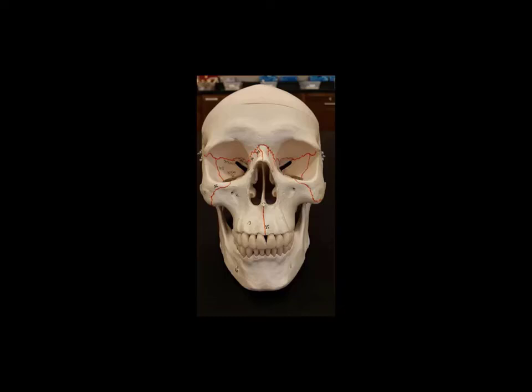So this view that we're looking at here is an anterior view. We are facing the skull, and there are several bones here that you'll need to know, as well as several markings. Now, before we begin actually pointing out the things that you need to know, I do want to talk about something that's important to understand when you're studying these skulls.